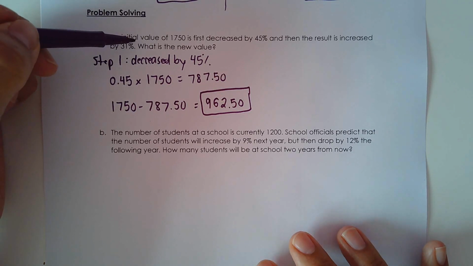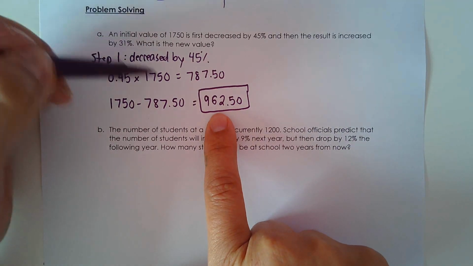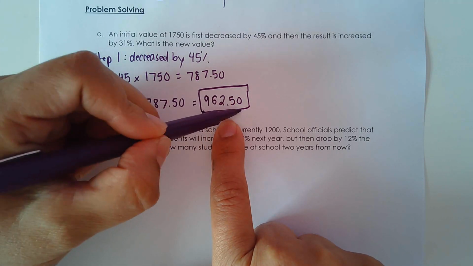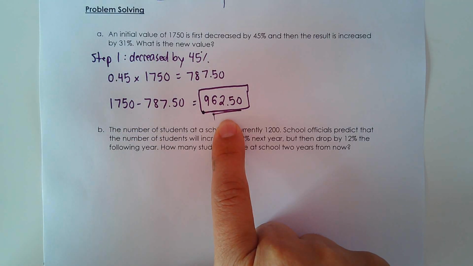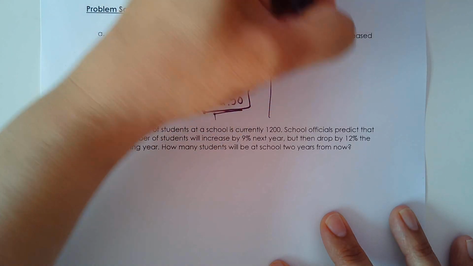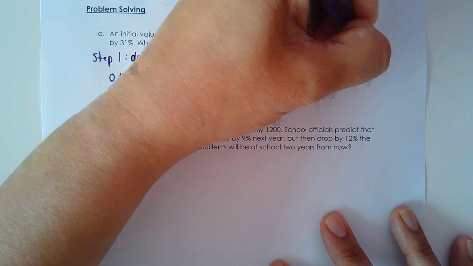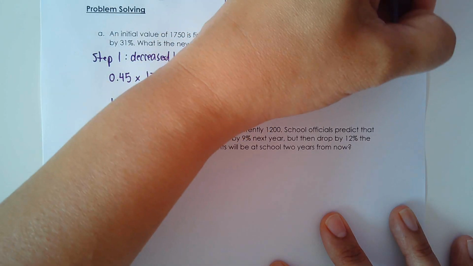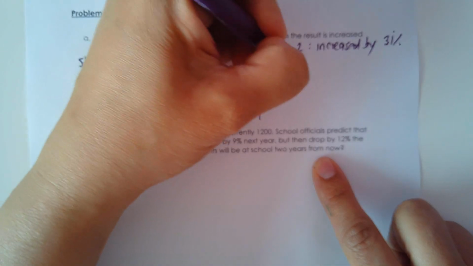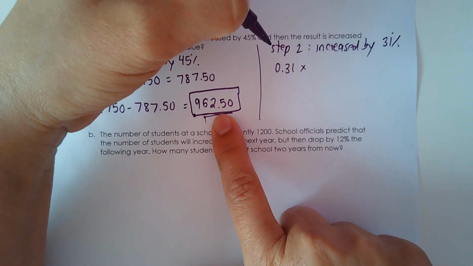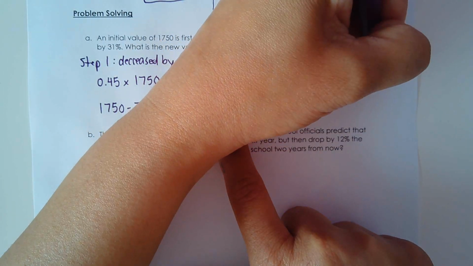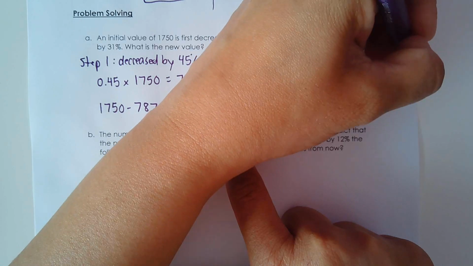Our initial value was decreased by 45%. So now we have this as our value. Then the result, so this here is our result, is increased by 31%. So in step two, it is increased by 31%. So we need to find what 31% is of our new value here. Which is 298.375.